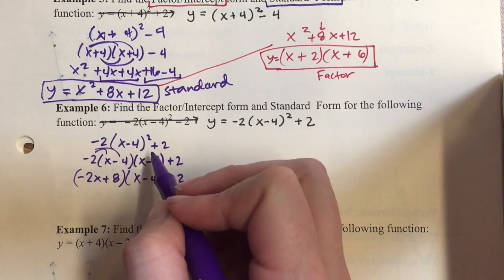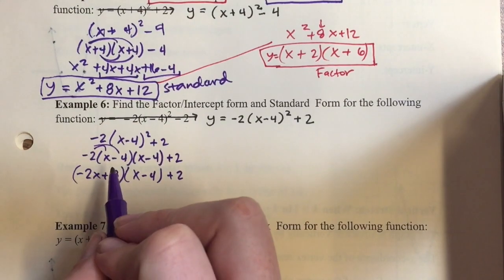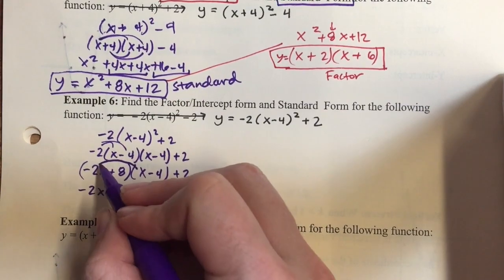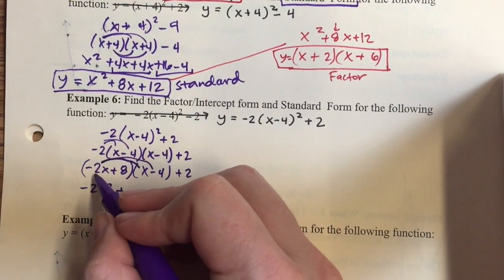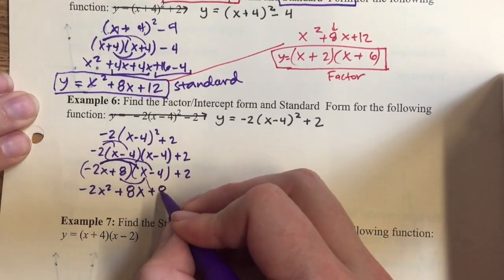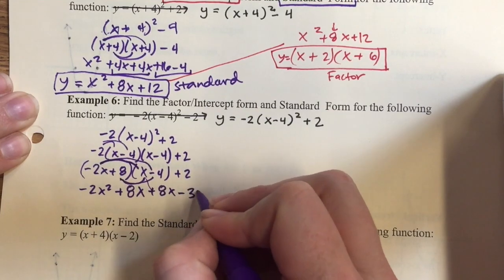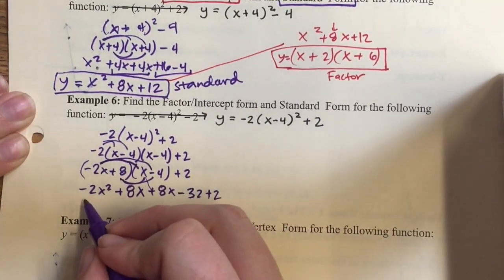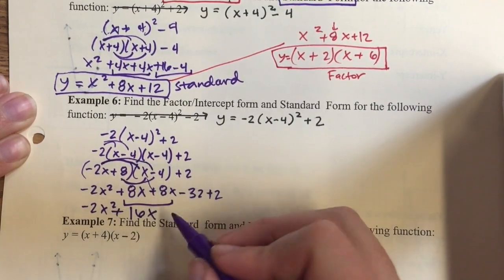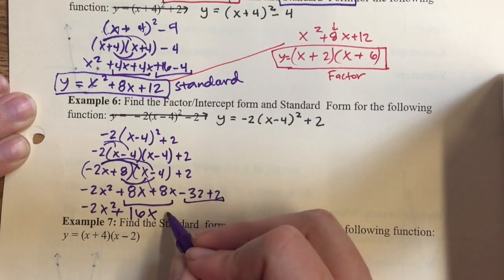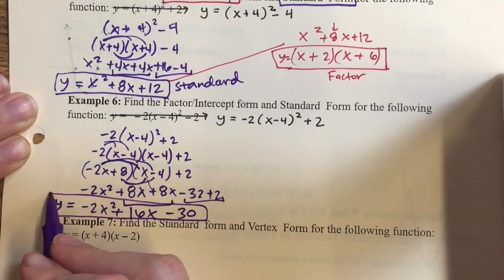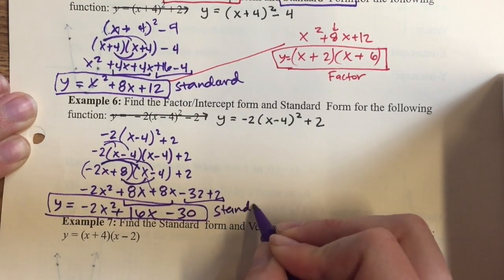So I don't need to continue it through, because right here, it gets to go into that second set. Negative times a negative is positive. 2 times 4 is 8 with 1x, plus 8x minus 32 plus 2. 8 plus 8 is 16x. Negative 32 plus 2 is negative 30. That is in standard.